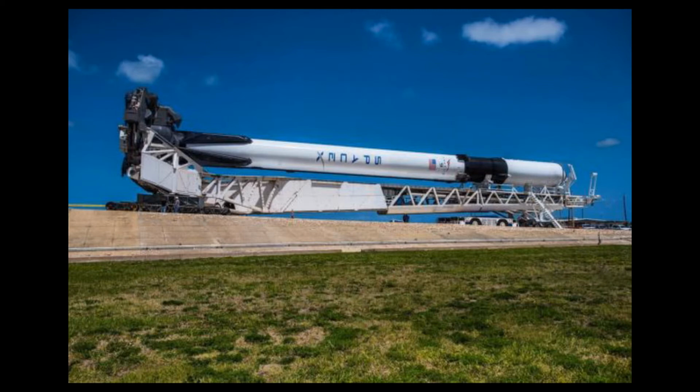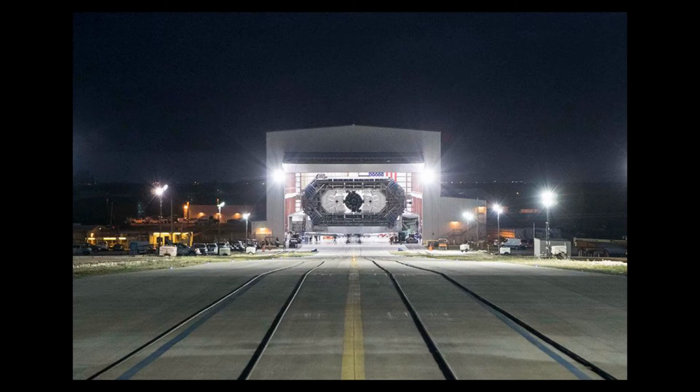The interstage is no longer painted and is black since it's made of carbon fiber, which itself isn't actually a change. This has been the case for all Falcon 9 rockets, but it's now more visible since it's no longer painted.